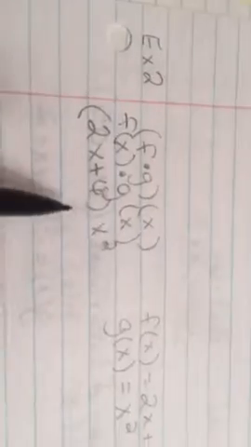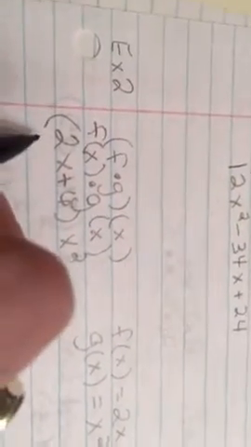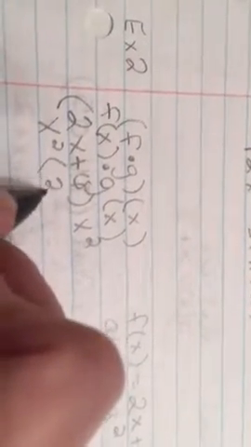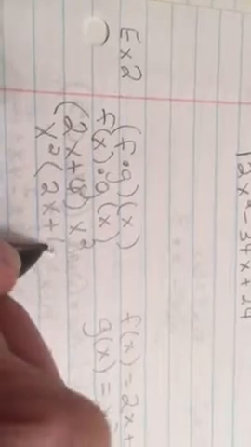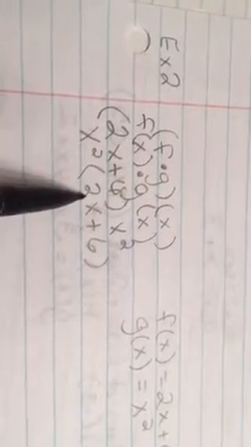Now I would really prefer, because I'm going to have to distribute, that my x squared be on this side. So I'm going to use my commutative property of multiplication to change the order. And now I'm going to use my distributive property. So x squared times 2x.